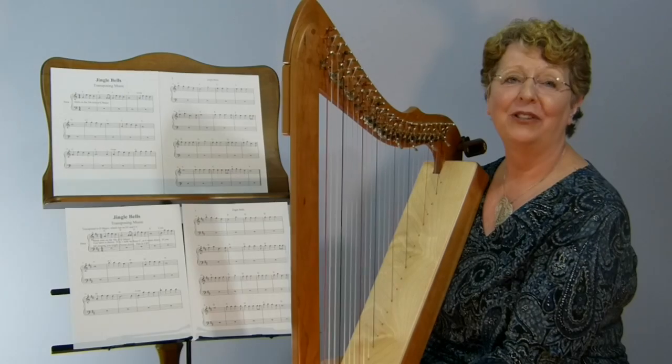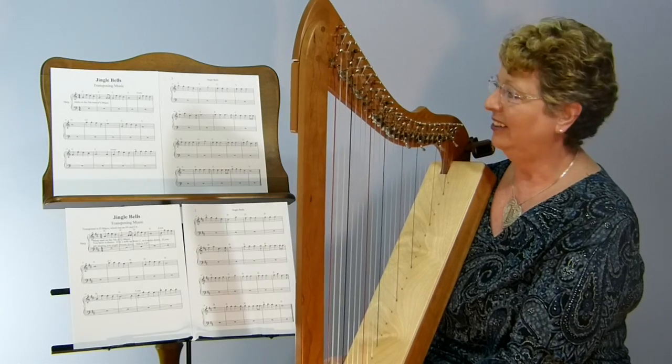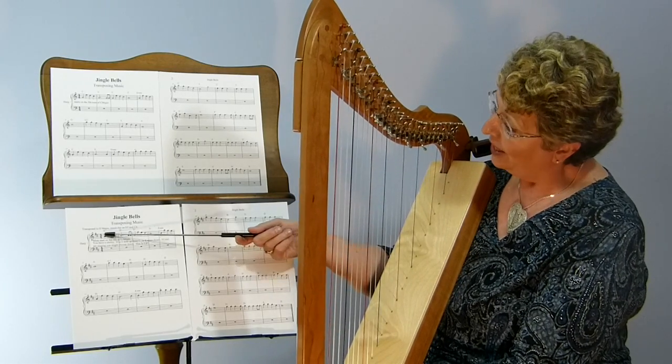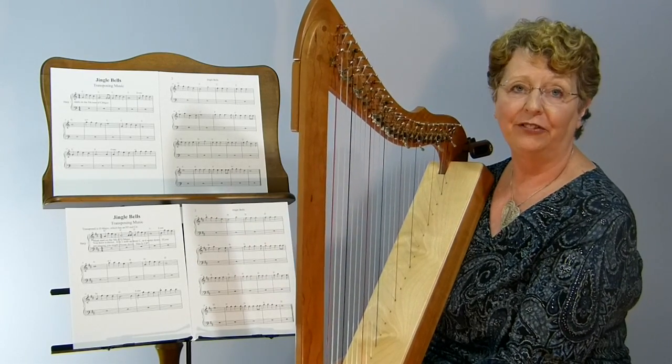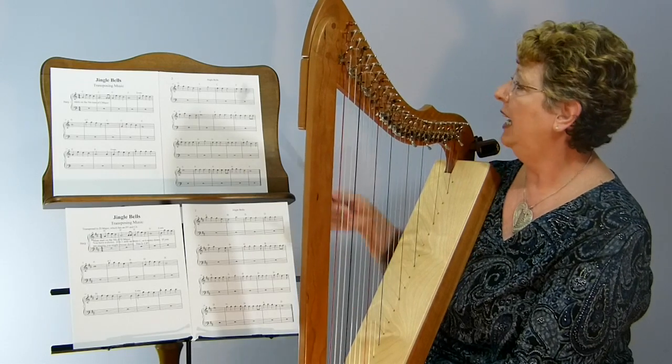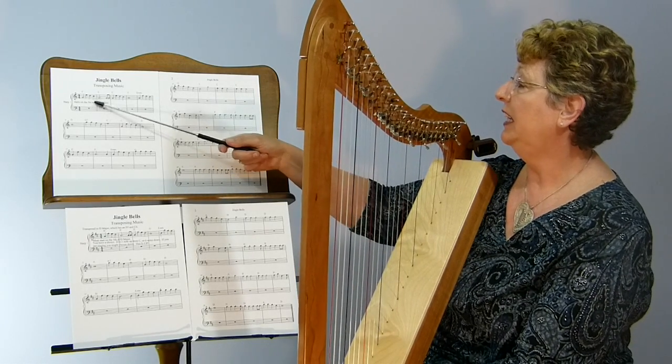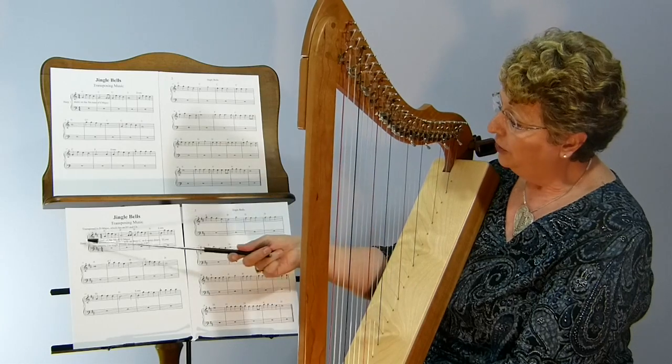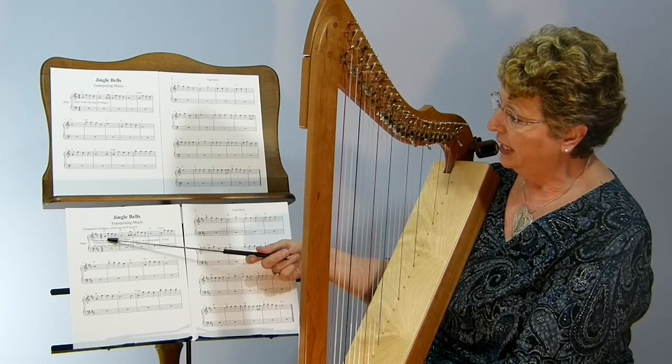We're going to transpose this song into the key of D now. D is 2 sharps, so you have to have your F and your C sharp set. You have the 5th of the key of C here, which is G, and you have the 5th of the key of D, which is A.